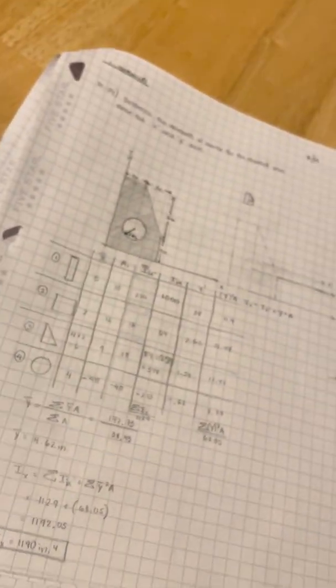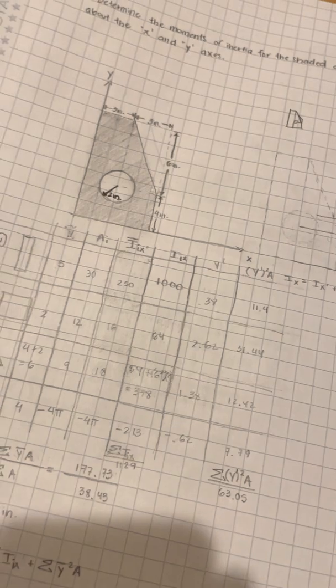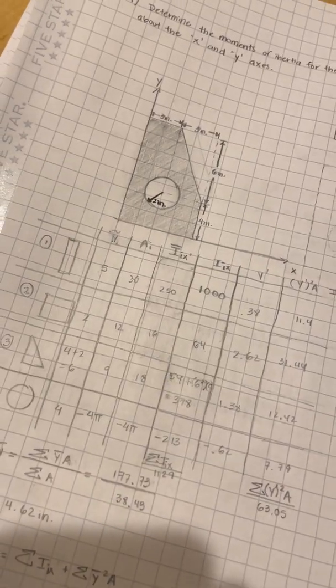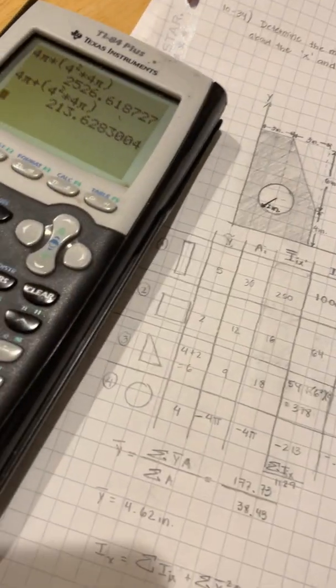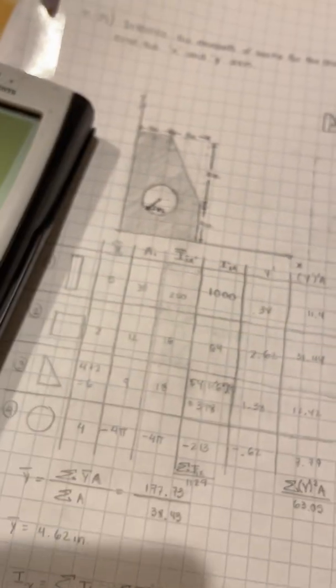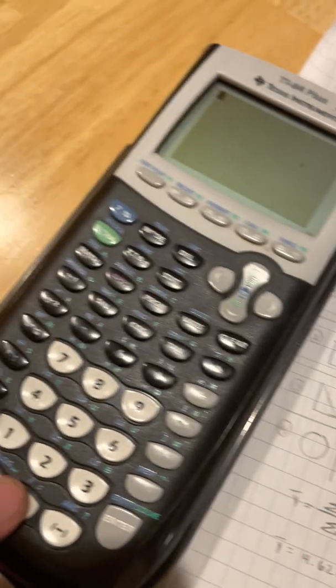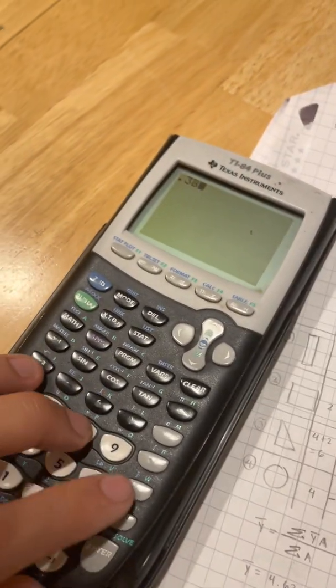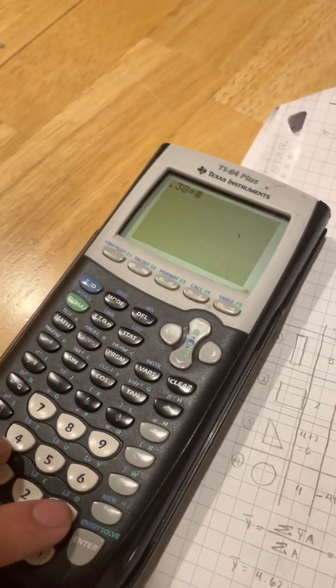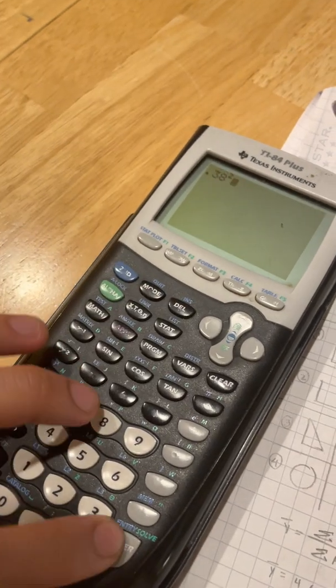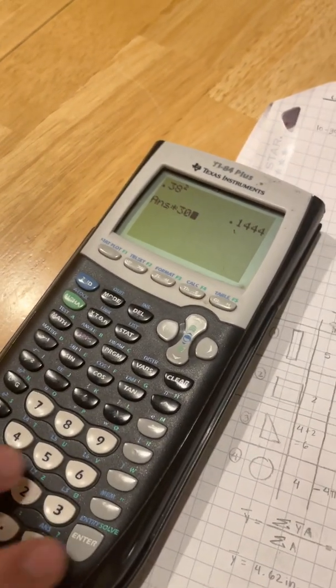So then, here's the difference. The difference is now you square these and then multiply them by the area, okay? That's why I wrote y prime squared. So 0.38 squared times 30.